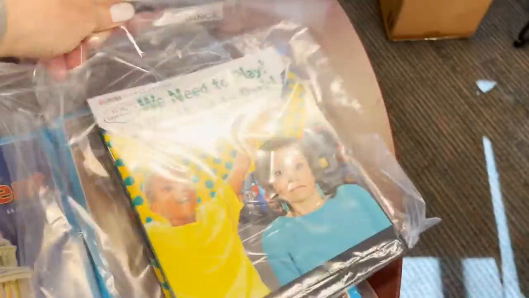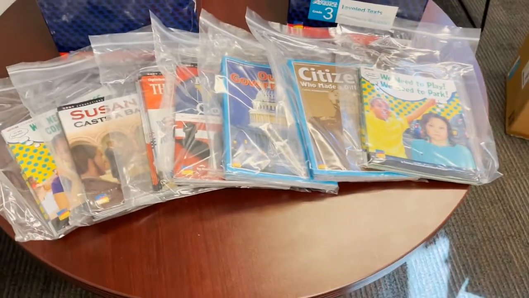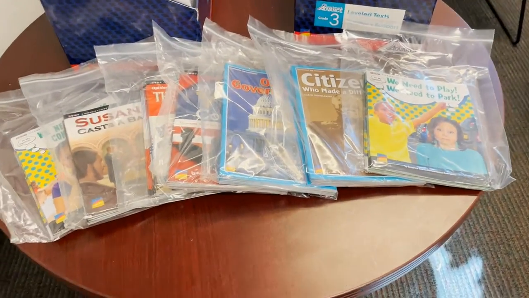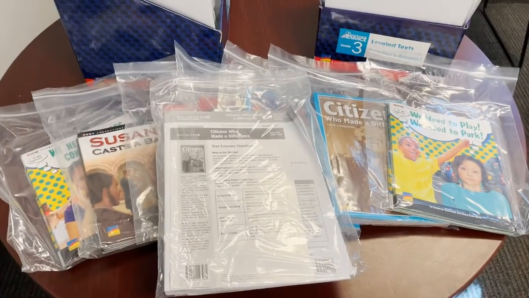Each one of these sets is a group of 6 books. Additionally, you'll also have your guides that go with it. Each guide for the entire unit is in one baggie. So go ahead and open up that baggie and get the guides you need for teaching that unit.